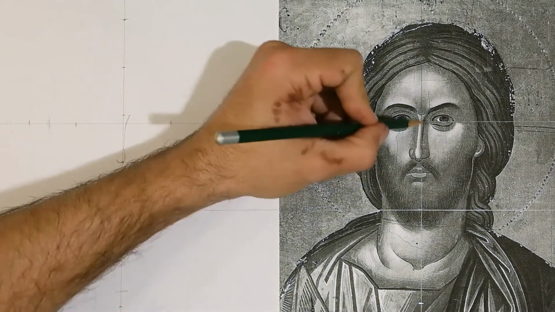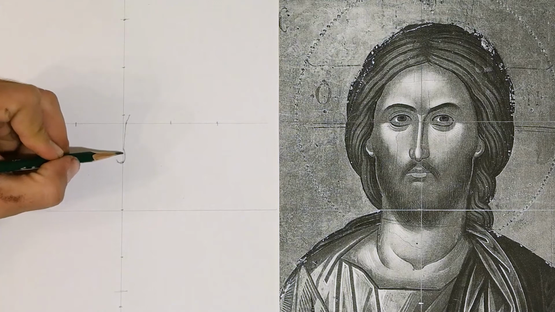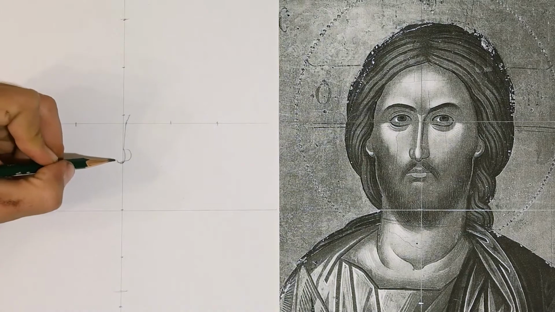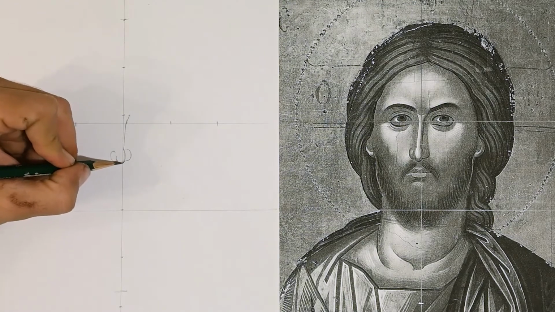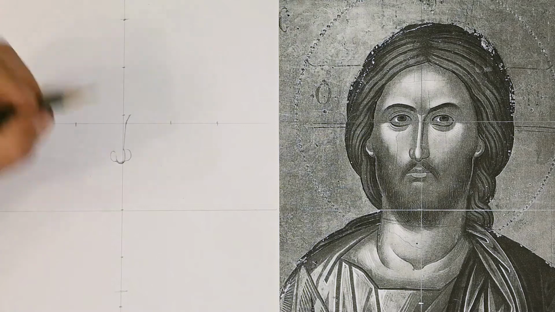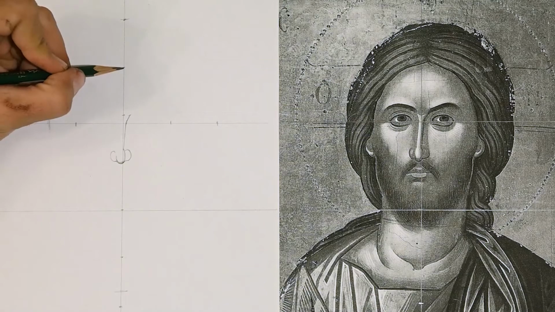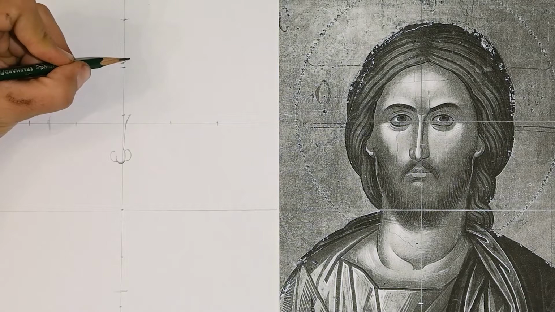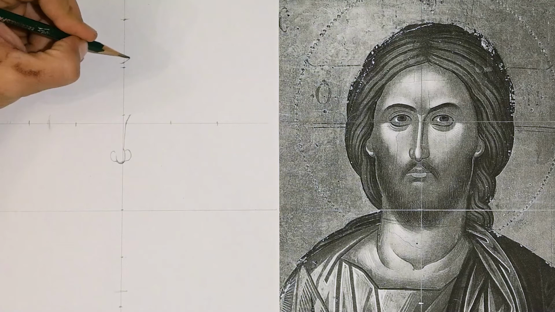on the horizontal line of the eyes, I will start the actual drawing. I will proceed with drawing. So I compare the shape of the nose, the lines of the nose, in comparison to my vertical line. I see that the nose is a little bit tilted in comparison to the vertical line. And of course, this lesson requires that you have some experience on how to draw noses and eyes in the Byzantine tradition. It's a lesson for a little bit more advanced students.